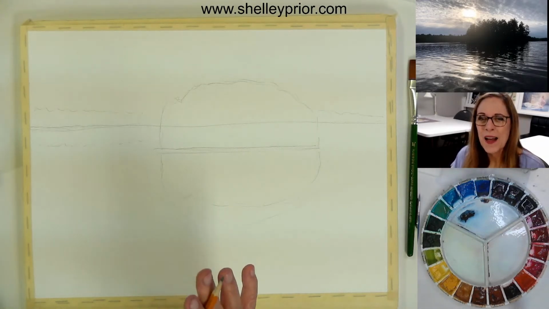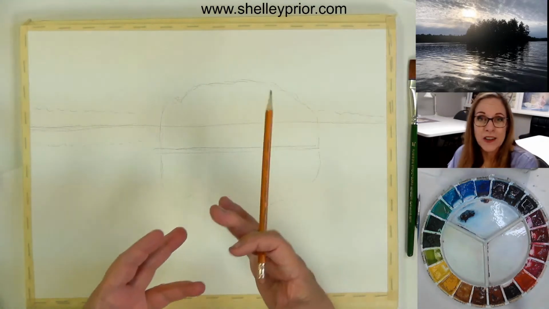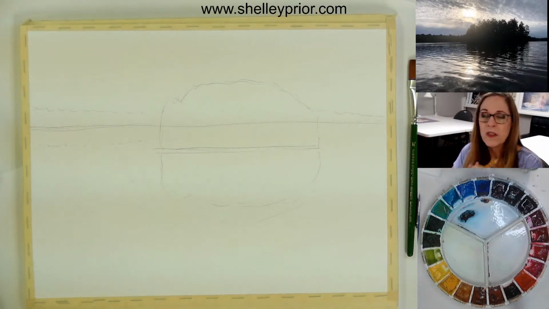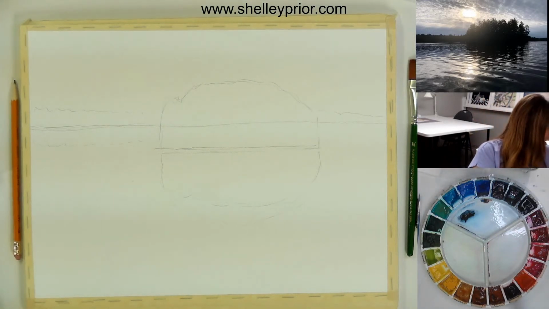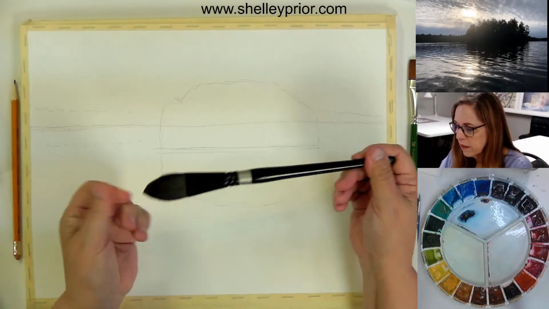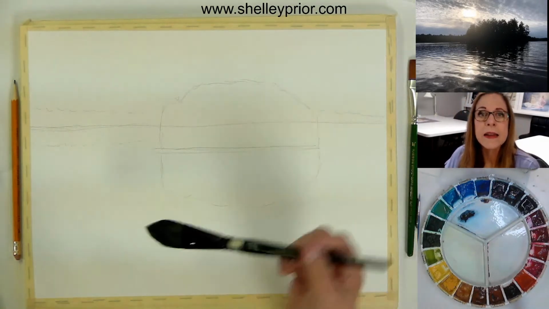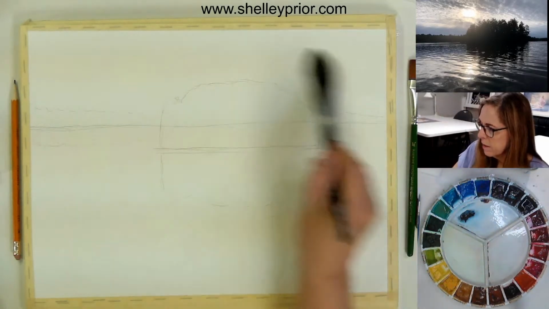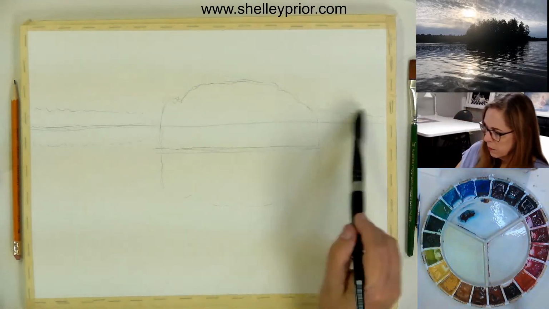All right, so now let's talk about how we're going to work light to dark. Obviously the island's going to be one of the last things we do, so I'm going to start with the light areas. In fact, I think I'm going to grab a bigger brush because I've got a fairly big sheet here, so I'm going to use a big brush that holds lots. Doesn't matter if it's round, or if it's an oval, as this one's called, or a flat. As long as it holds a lot, I'm going to wet this sky. And I'm just going to keep coming down. In fact, I'm going to wet the whole paper.